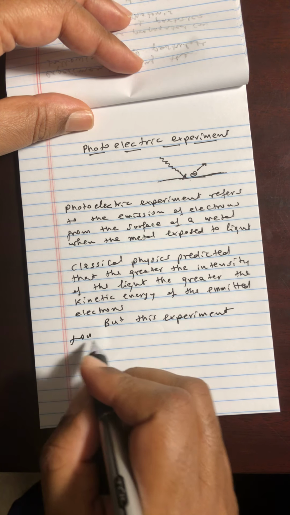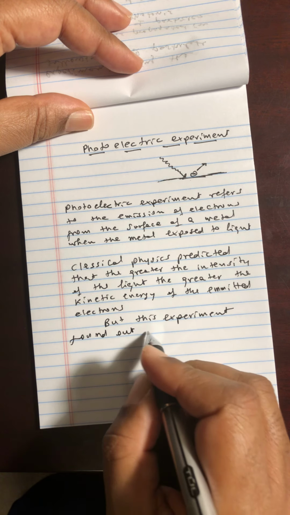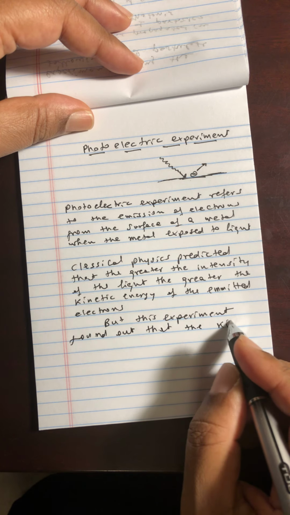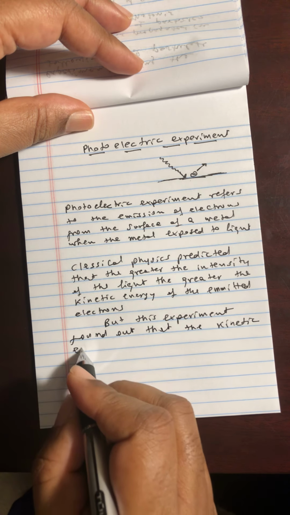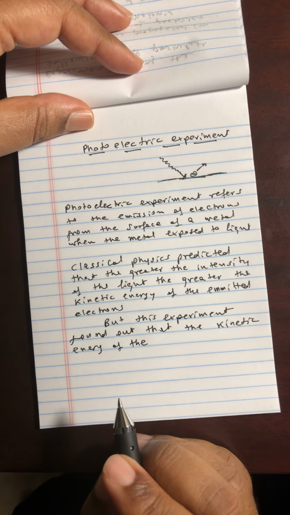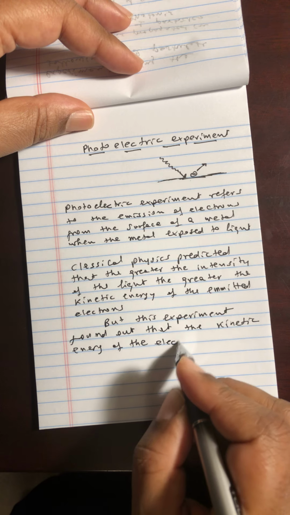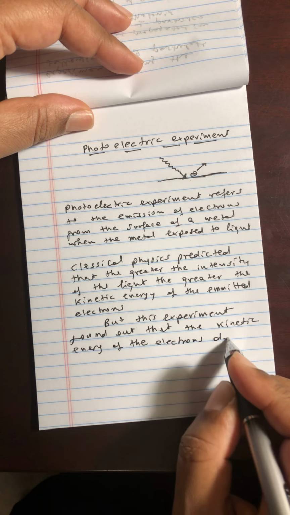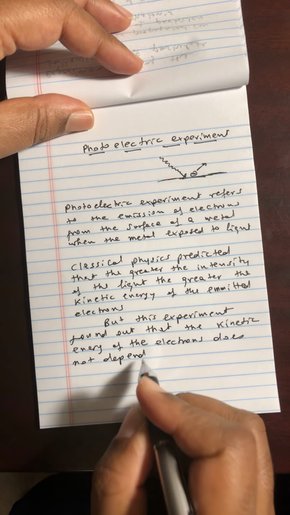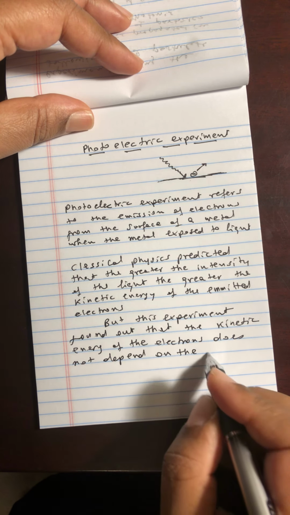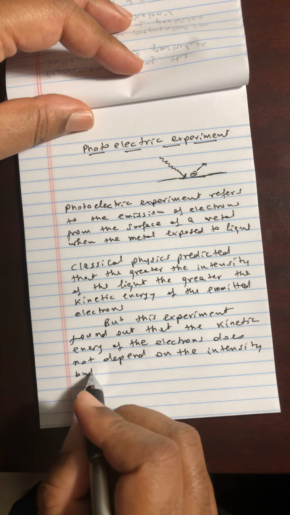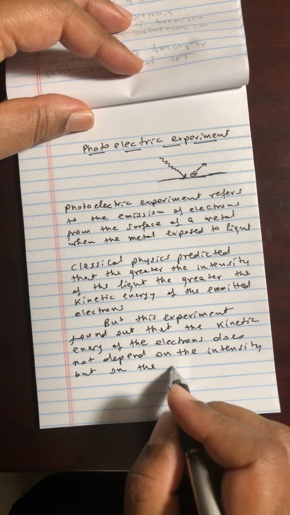The kinetic energy of the electrons does not depend on the intensity of the light, but on the frequency of the light.